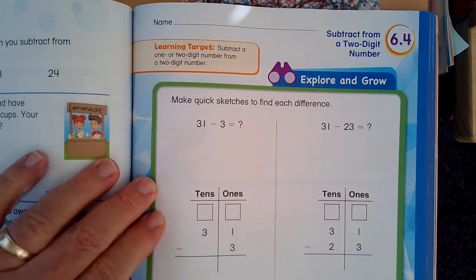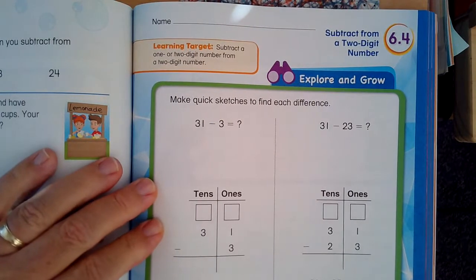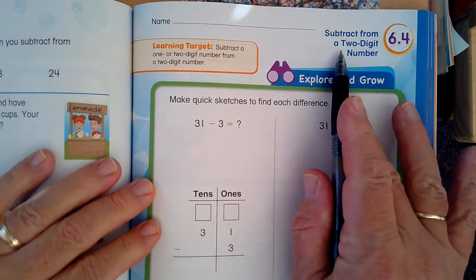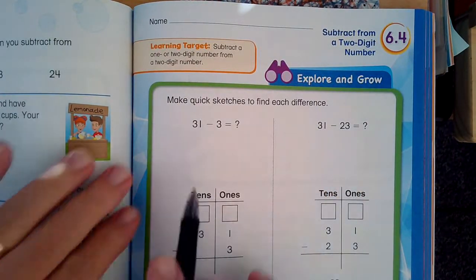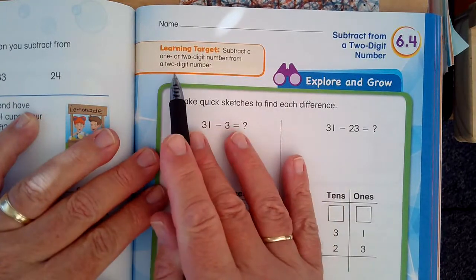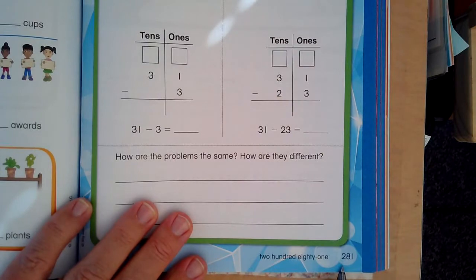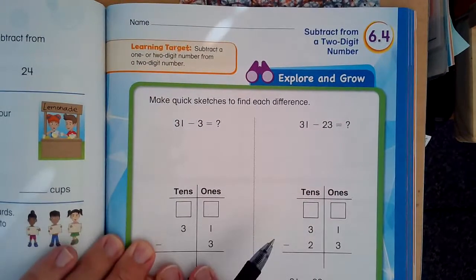Hello, second graders. We are here on Thursday, and we are working on subtracting from a two-digit number, 6.4 in our math book. The learning target is subtract a one- or two-digit number from a two-digit number. And we are on page 281. Let's see what we can do.